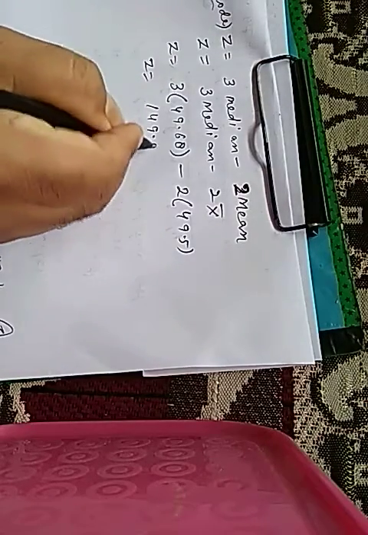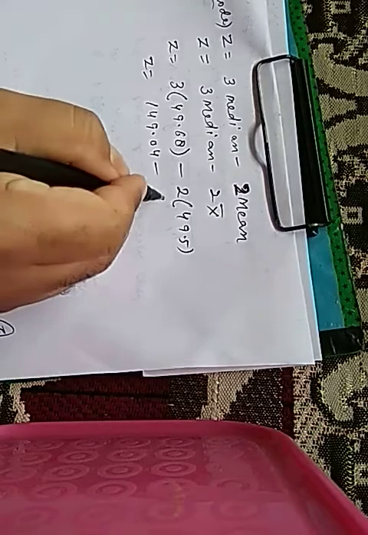Mode will be equal to 3 into 49.68, which is 149.04, minus 2 into 49.5, which is 99.